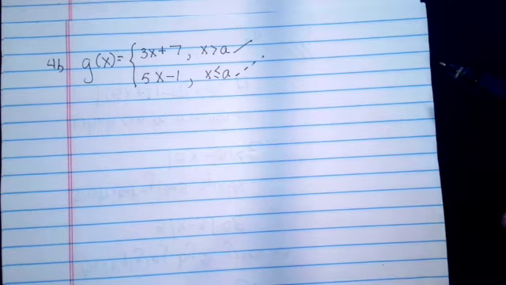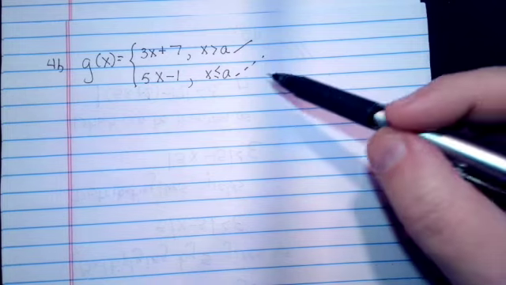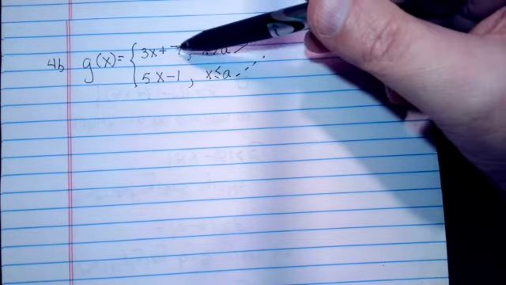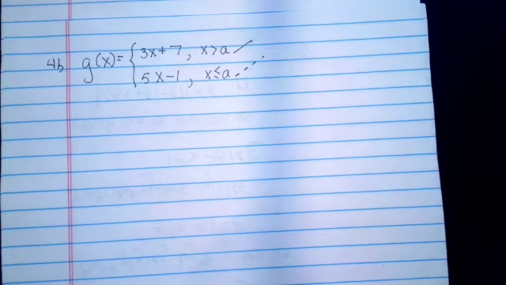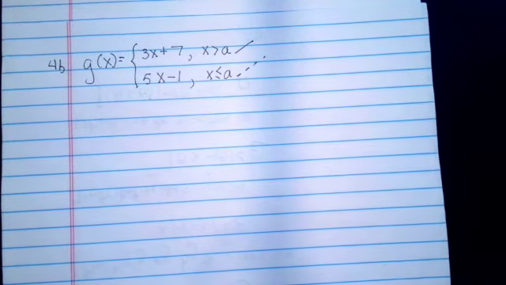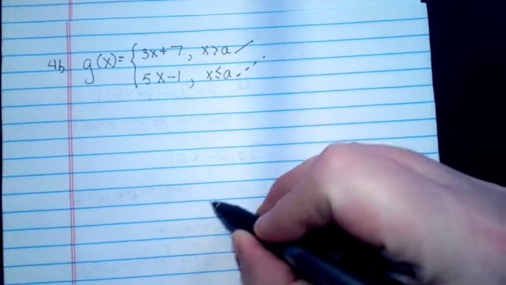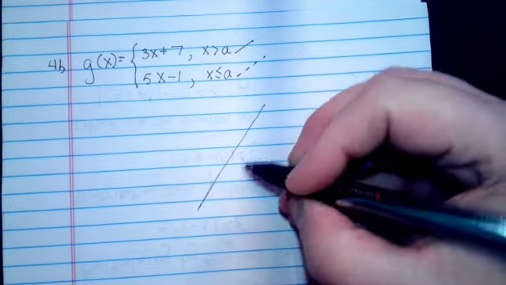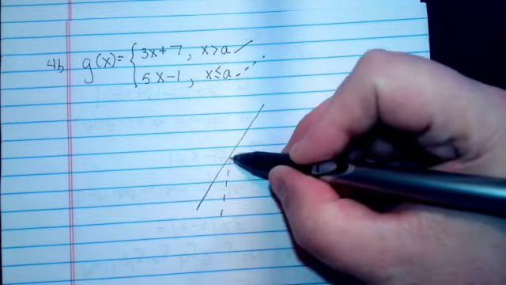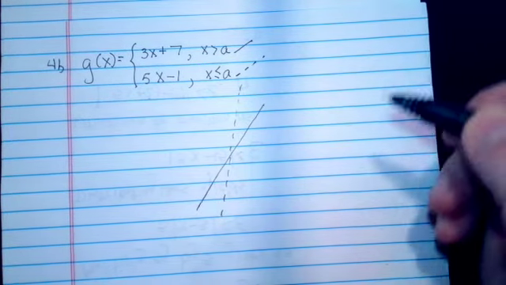So in this problem, we need to decide which value of a will make this function continuous for all values of x. So this is a piecewise defined function, and each piece is defined by a polynomial. And so each piece is continuous everywhere. In fact, we've got two lines. One has a slope of 3, and the other has a slope of 5. They are not parallel, so they do cross. So they might look something kind of like this.